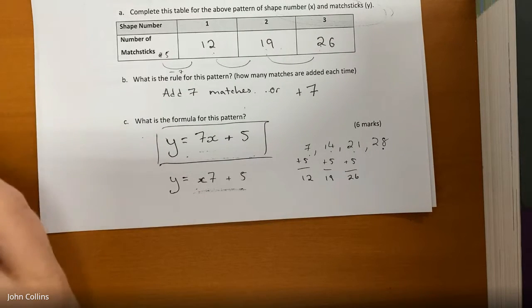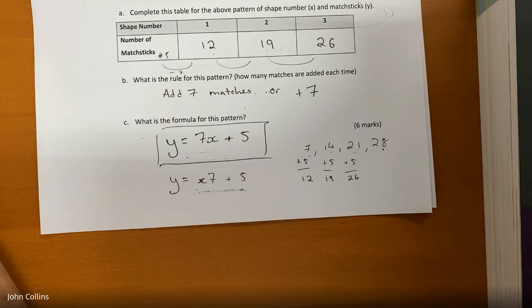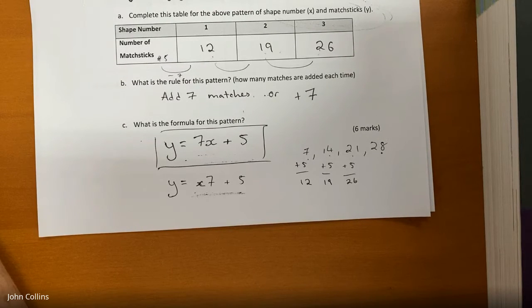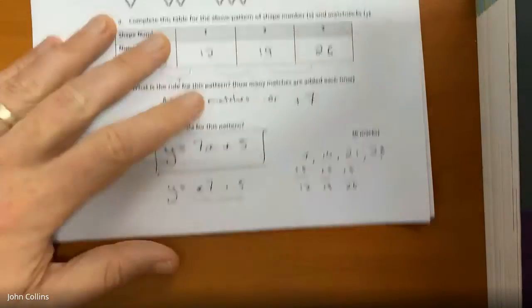Okay. So, okay. Ed, there's a hand up there. Has the question been answered? Okay. All right, let's move on.